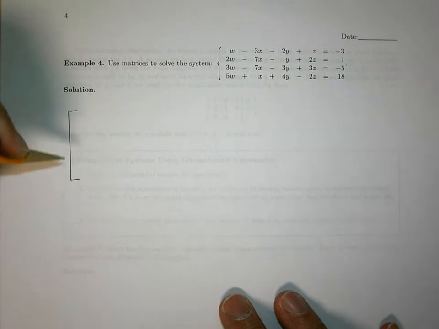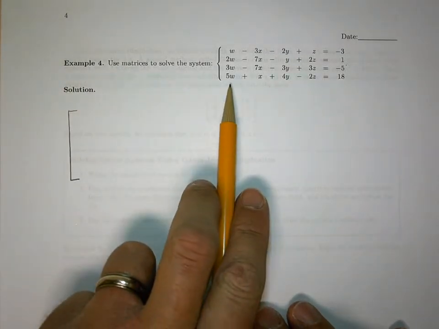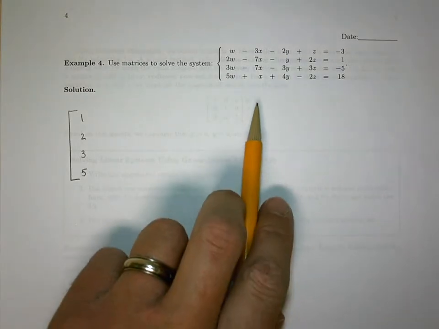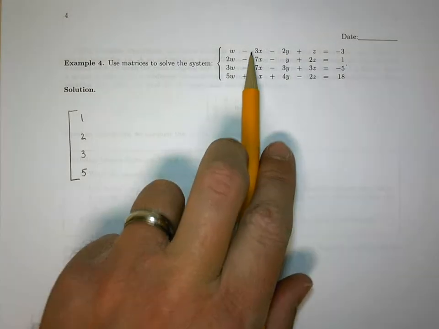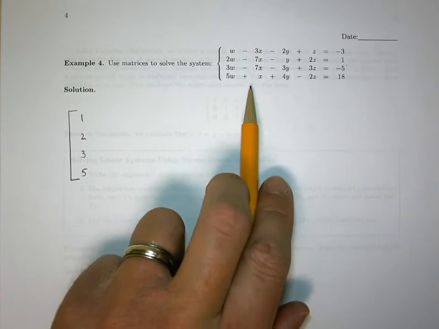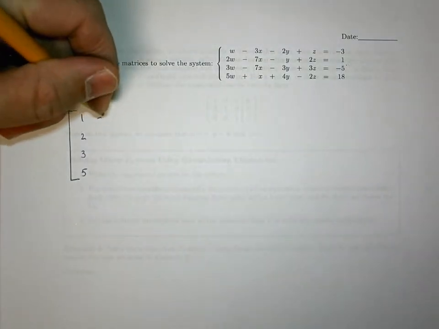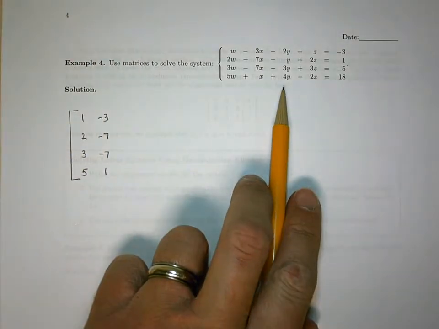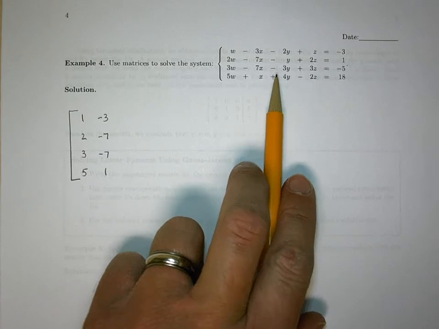I'll start with my w column. Reading the numbers in front of w, I see a 1, 2, 3, and 5. So my first column will have 1, 2, 3, and 5. Looking at the x column, I see negative 3, negative 7, negative 7, and 1. So I'll write those numbers into the second column. In the y column, I see a negative 2, negative 1, negative 3, and 4.